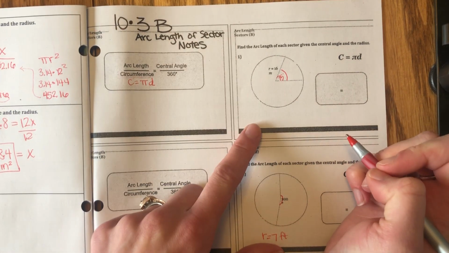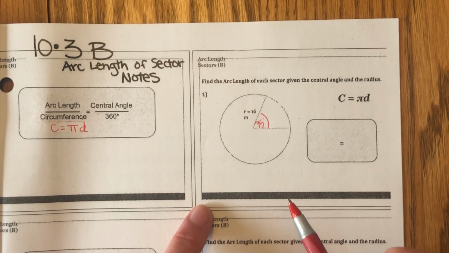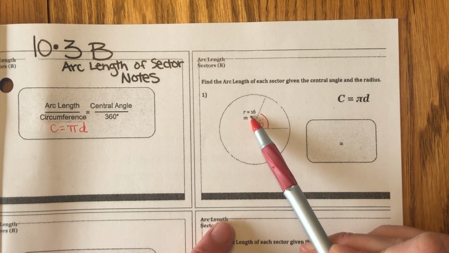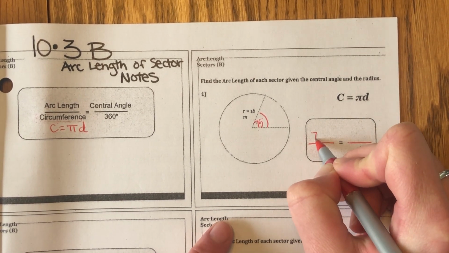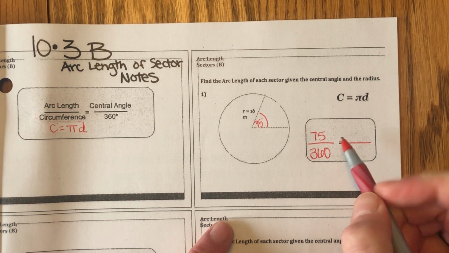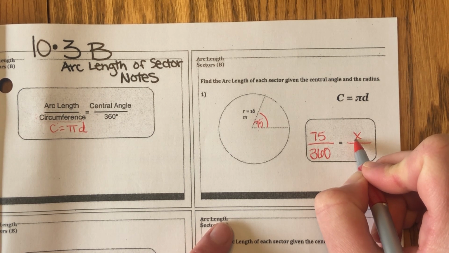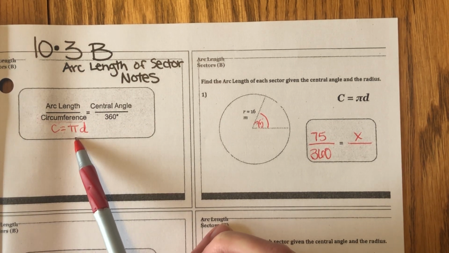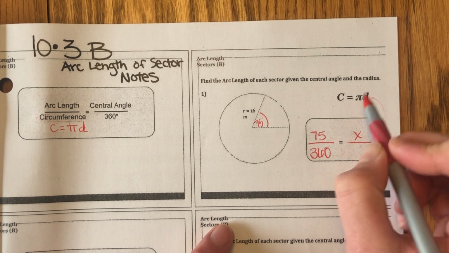So example number 1 here. Finding the arc length of the sector, it's a 75-degree angle, and the radius is 16 meters. So to set up our proportion, I'm going to put 75 degrees out of 360, and then equals x. I'm trying to find the arc length. That's what I don't know. Over, then that would be the circumference, which is pi times diameter. So we're going to find that and then put it in that spot.